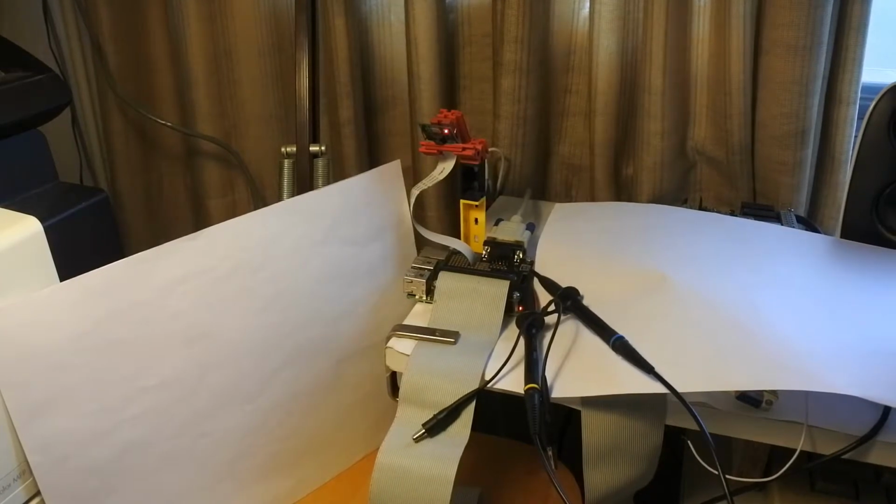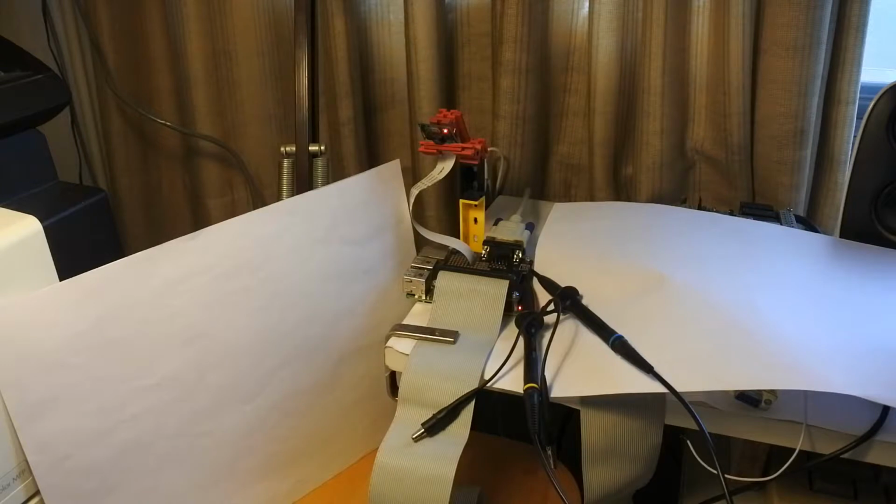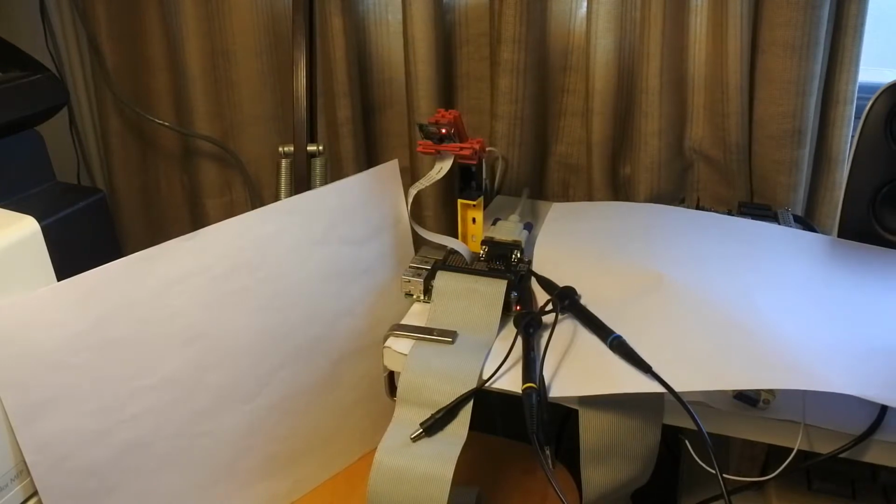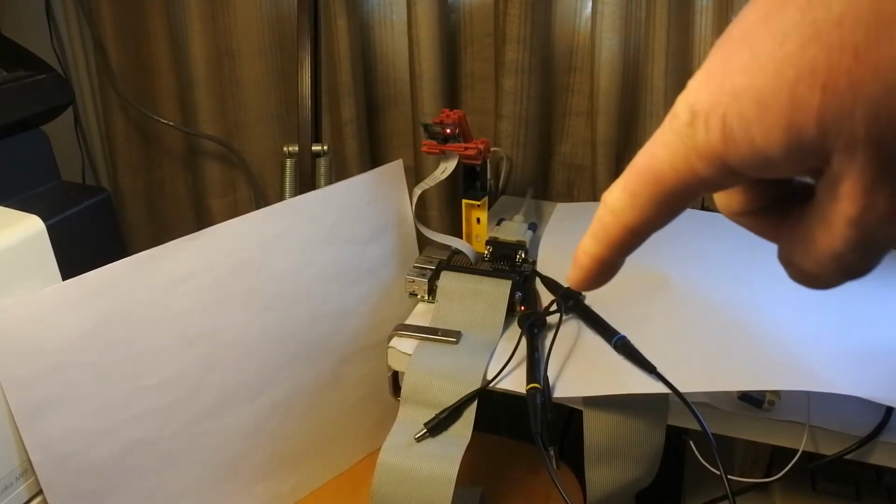Welcome to another video on my Raspberry Pi 1 running Raspbian Linux, which is also connected to two probes for oscilloscope.